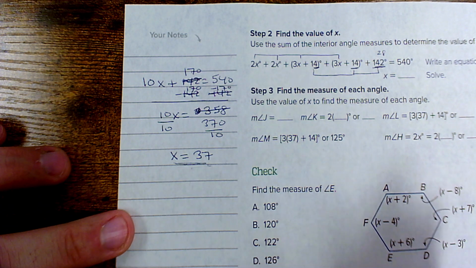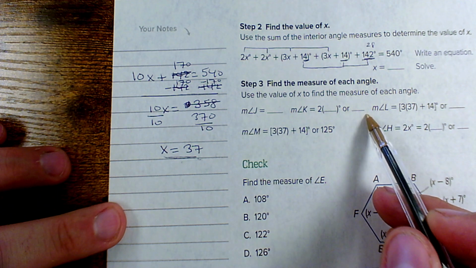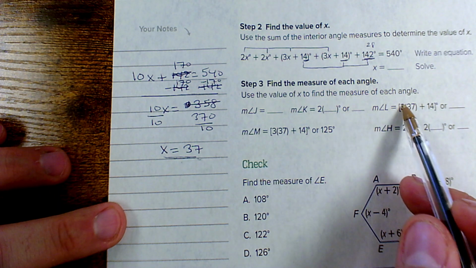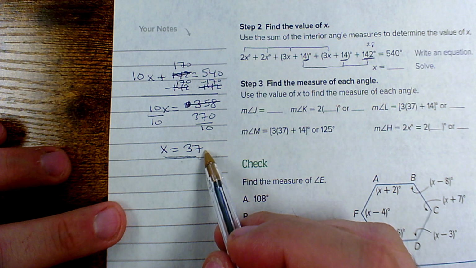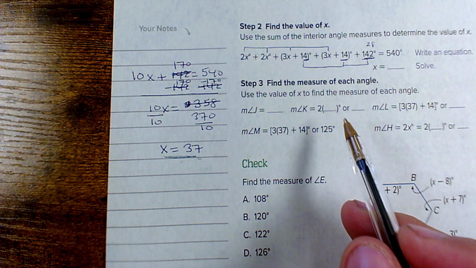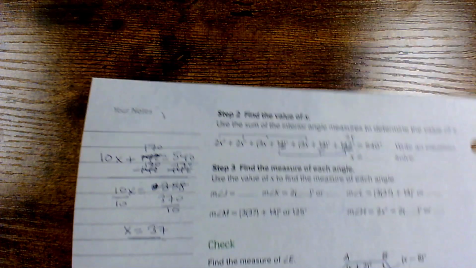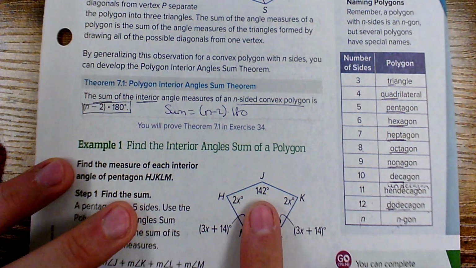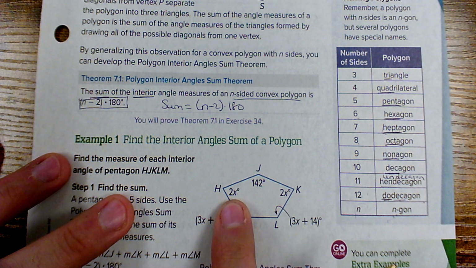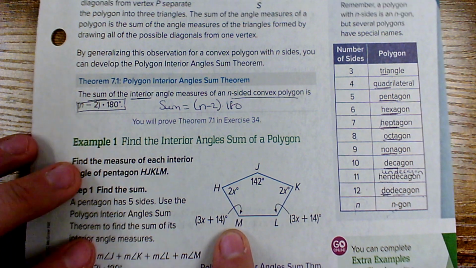And remember, we are trying to look for angle J, angle L, angle H. We're trying to look for each angle, right? So we're going to plug it into each of those angles. And if you go back to the previous picture, we already know that J was 142. So I'll show you that right here. And then we're going to plug in 2 times x, 2 times x, 3 times x plus 14, 3 times x plus 14. Okay? So that's what we're going to do.